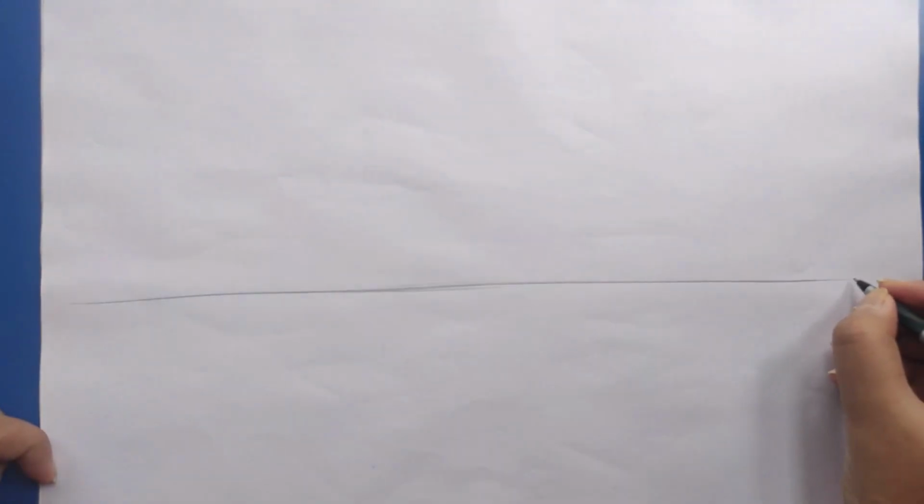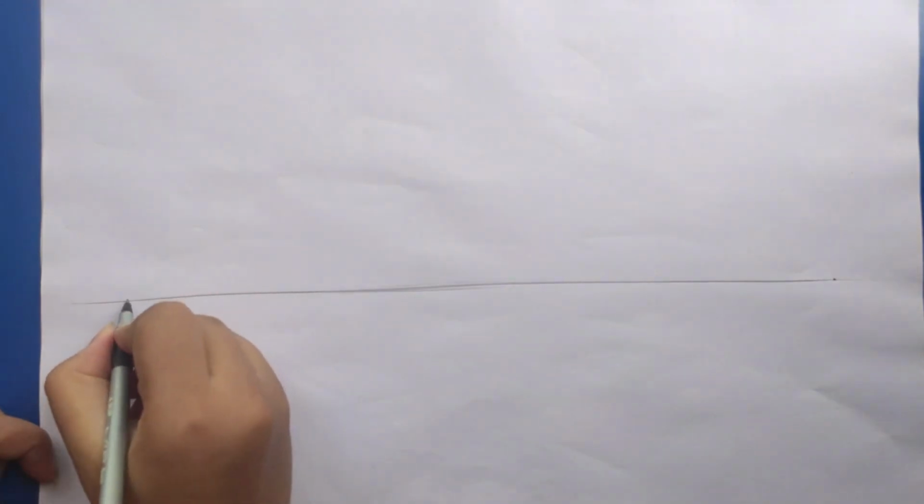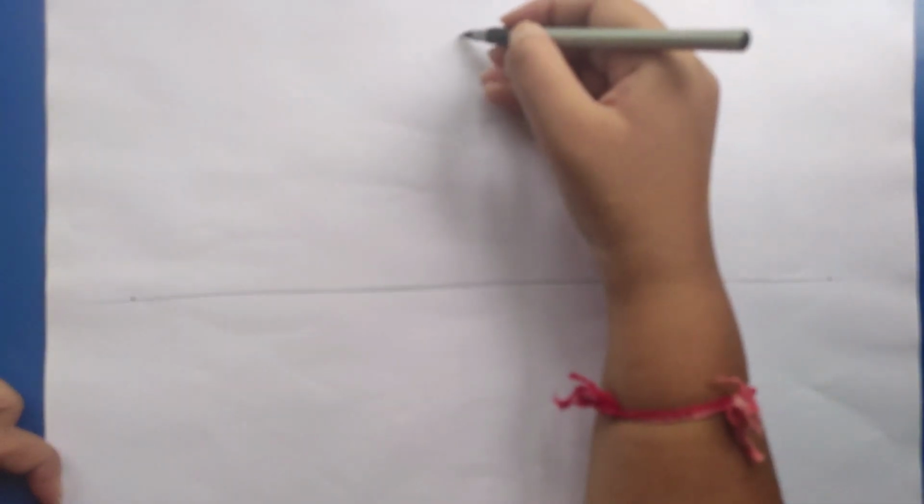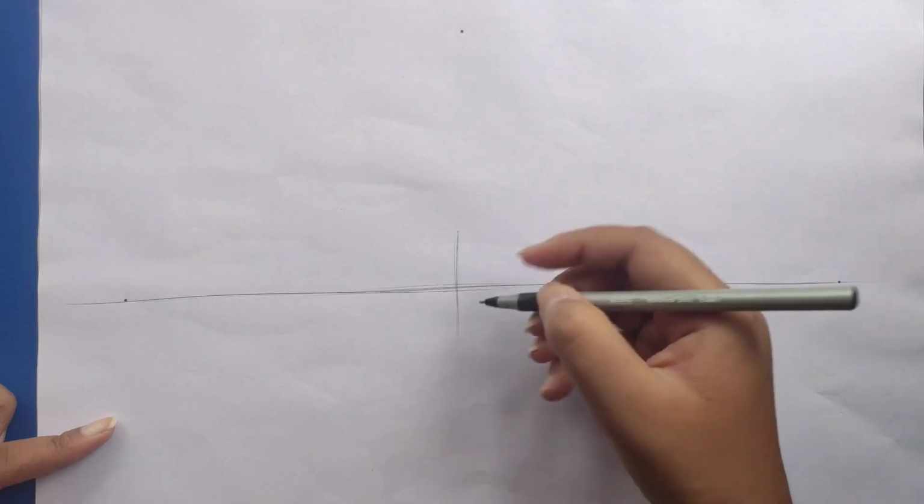Now here we are going to start by drawing our horizon line and then placing two vanishing points on the horizon line and one above the horizon line. That's our third vanishing point.